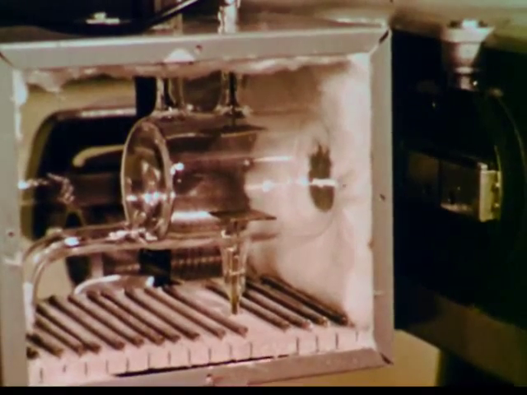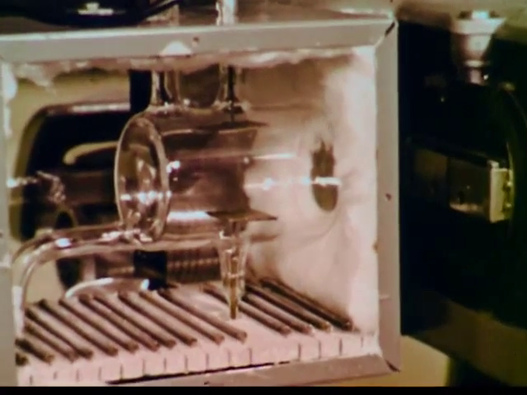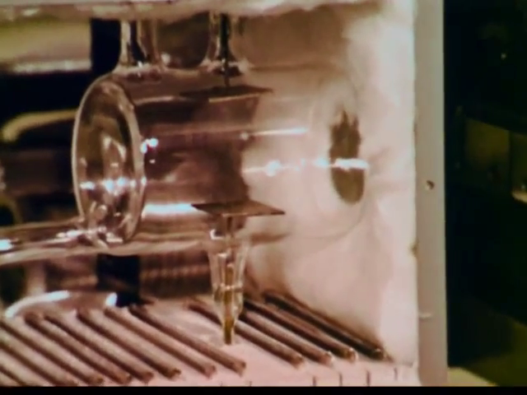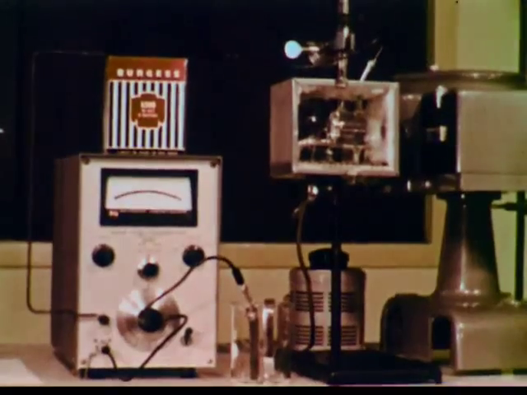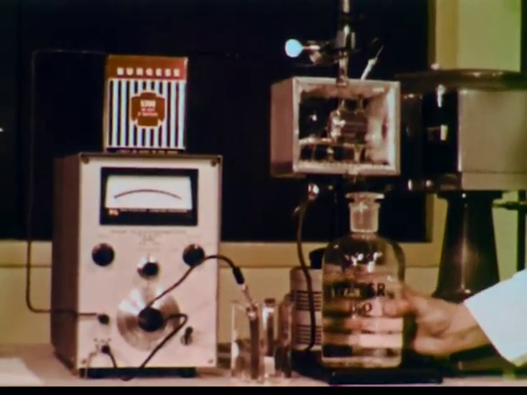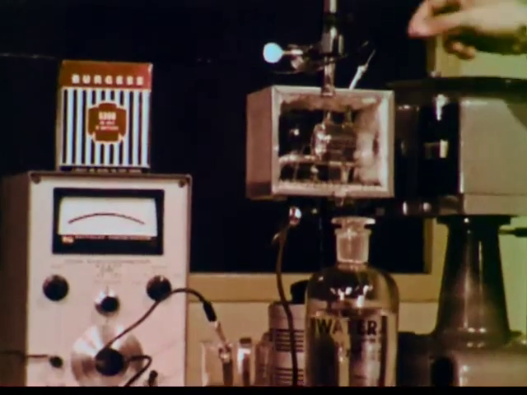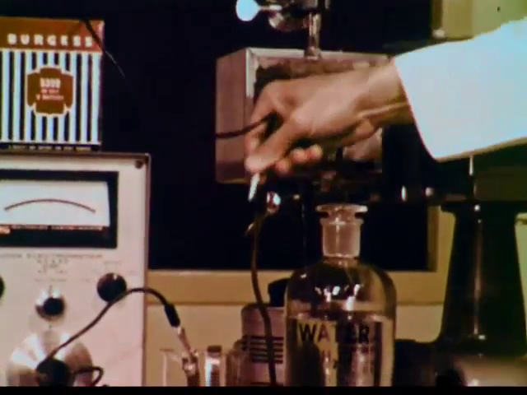The cell, which is placed in an oven, contains 2 electrodes so that the electrical conductivity of any gas between them can be measured. The wires through the cell walls connect the electrodes to a battery so that an electrical current flows when ions are formed in the gas. The meter in the circuit indicates the amount of electrical conductivity.